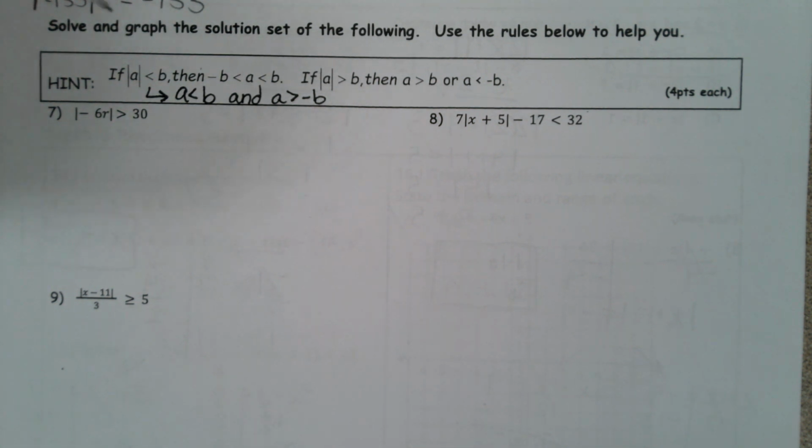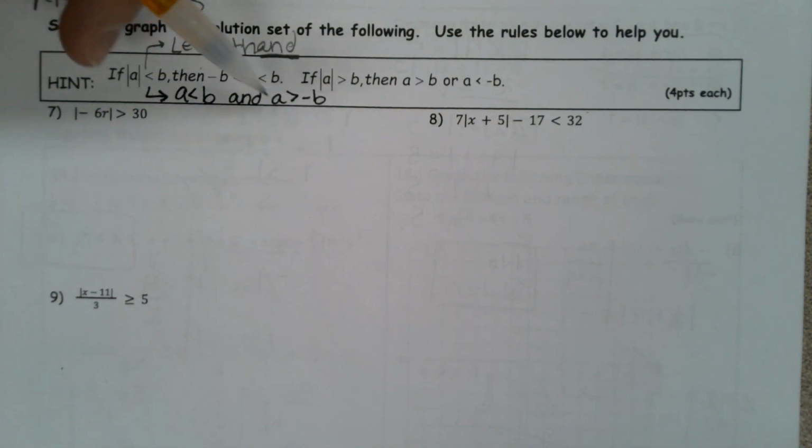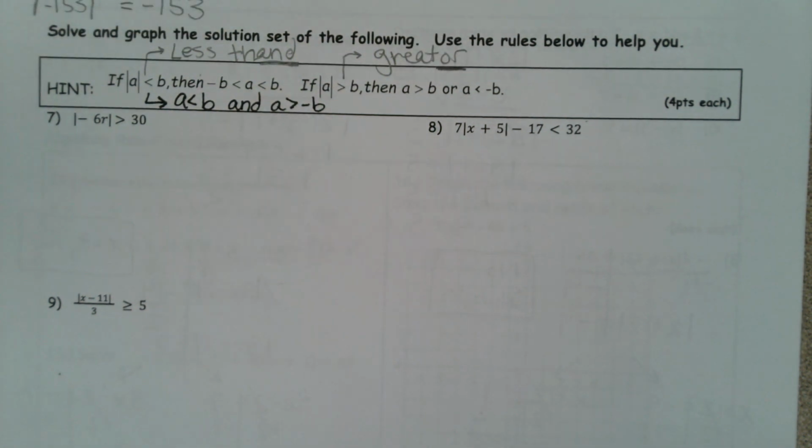But I want to remind you of the mnemonic device we talked about in class. If you have less than, this is less than. Less than, meaning it's an and problem. And then if you have greater than, you have great or. So if it's a greater than, then it's an or problem.